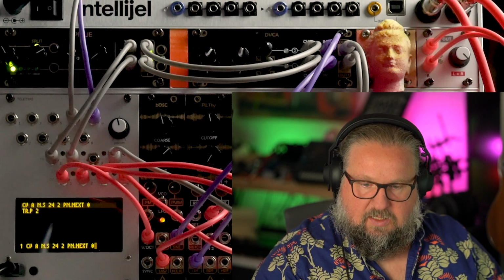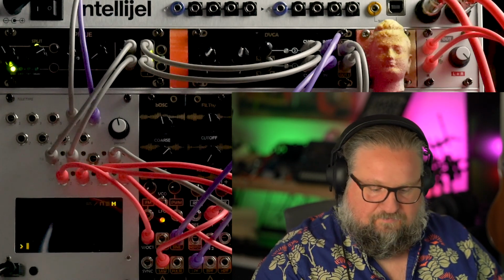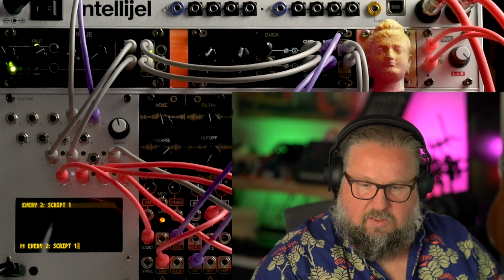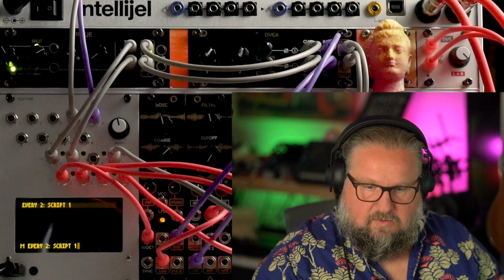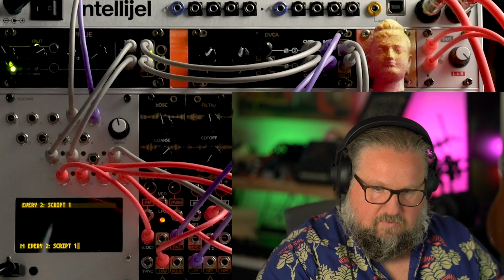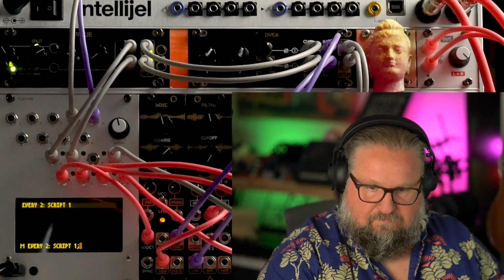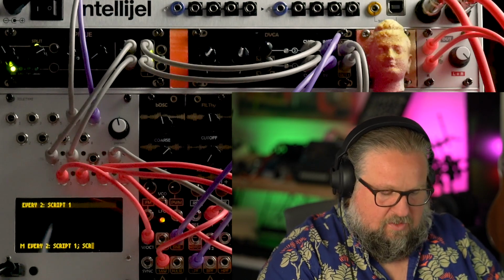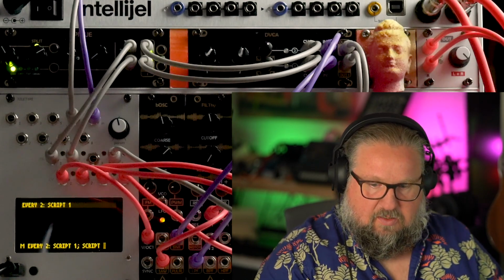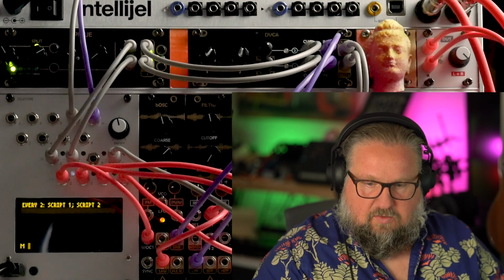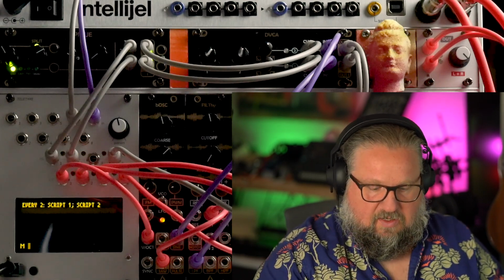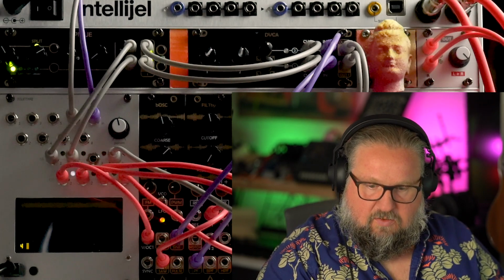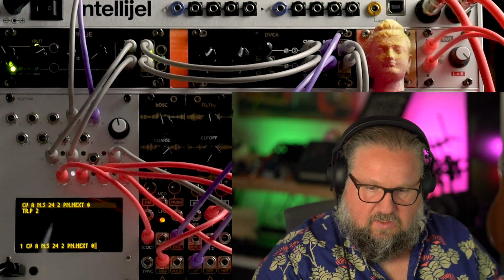So let's see. Alright. Let's find the metronome, and so I guess we could do it at the same time, maybe just to make it easy to begin with. So now we're firing off both scripts, every other hit here. Let's go look at the first script here.